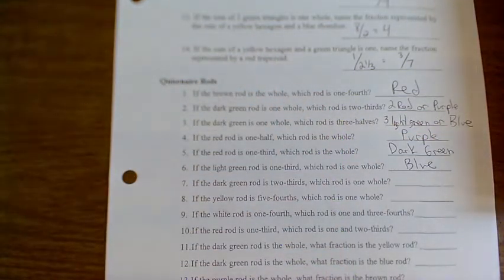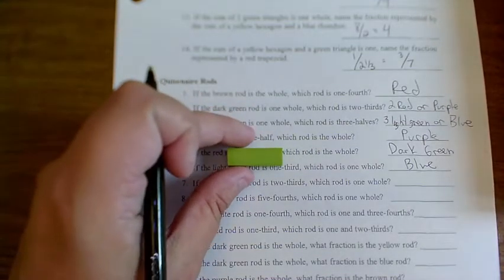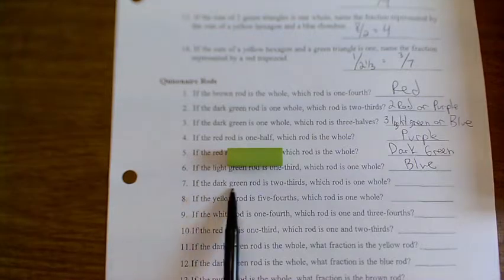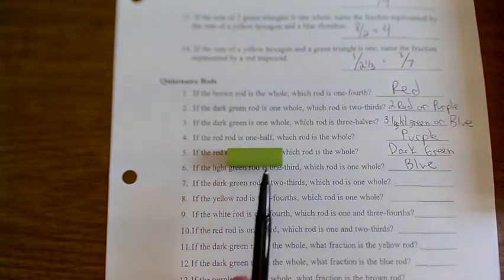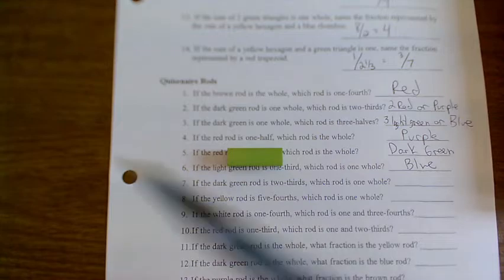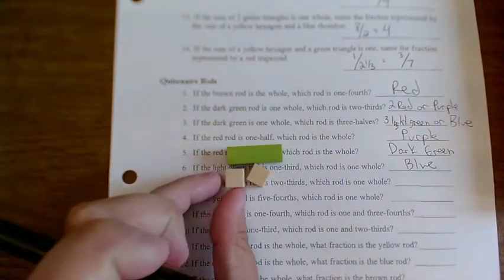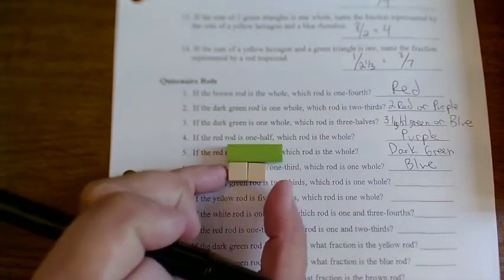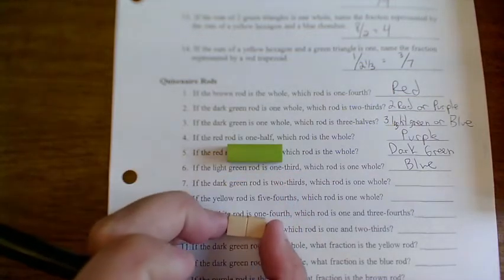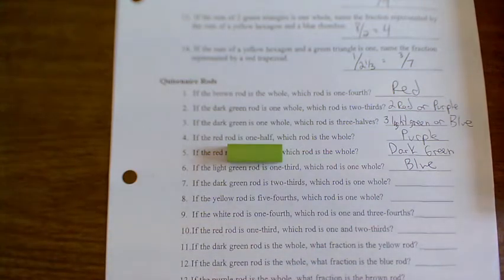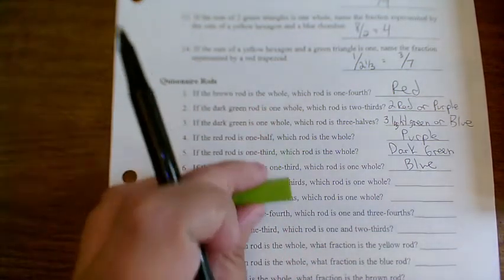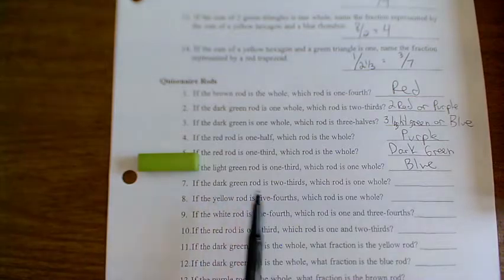If dark green is 2/3, which rod is the whole? Okay, so this one's a little tricky. If dark green is 2/3, the dark green represents 2 pieces. So which one makes that into 2 pieces? Let's see. Nope. Oh, I'm sorry, I misread this. I'm using the light green and it's talking about the dark green.